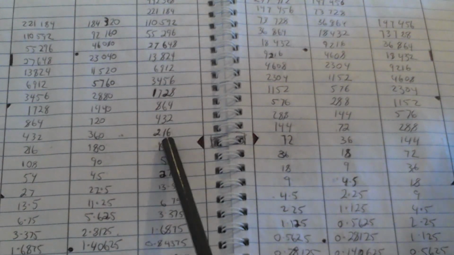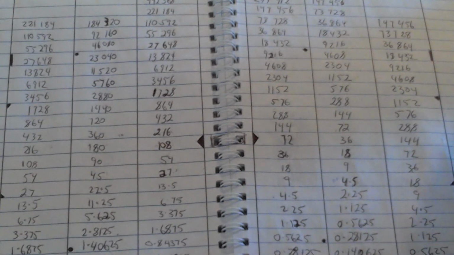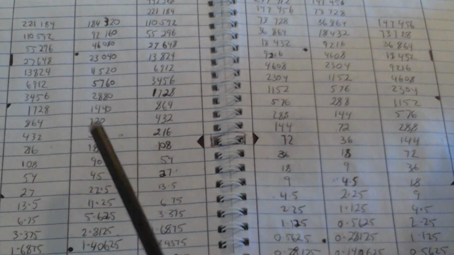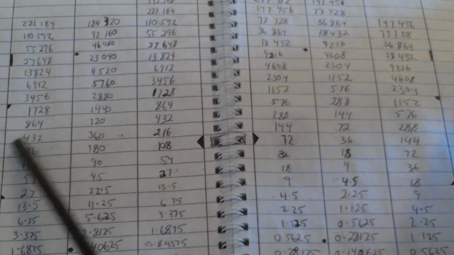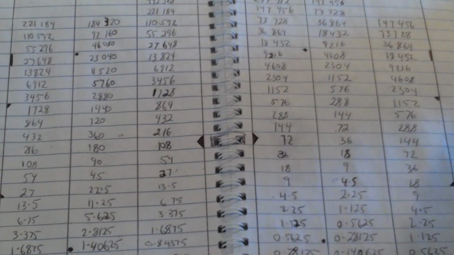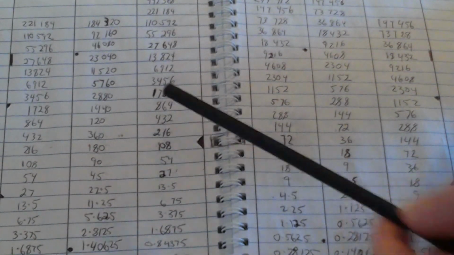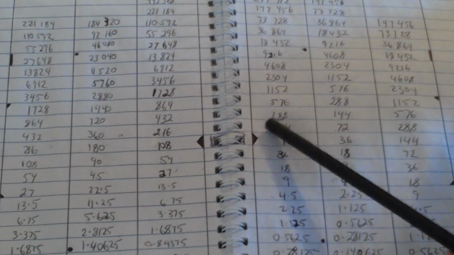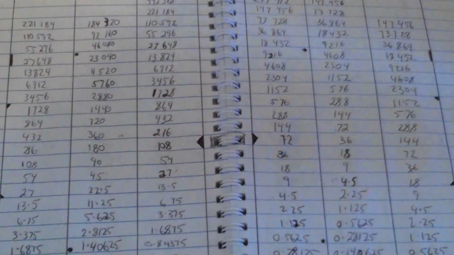To carry on, 108 minus 72 gives us 36. We're going to play the same game with our new results, 180 and 36. 36 plus 180 equals 216. 180 minus 36 equals 144. Conveniently, 108 doubled is 216. 72 doubled is 144. In reality, what we're looking at is a doubling sequence, or you could say it's a halving sequence.